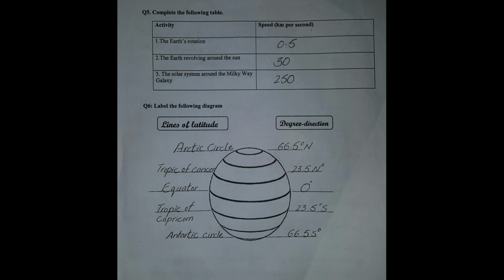Question 6. Label the following diagram. Here you can see the diagram and there are different lines. These lines are called lines of latitude. So we have to write the names of these lines in the given space. And here you have to write the degree and direction.